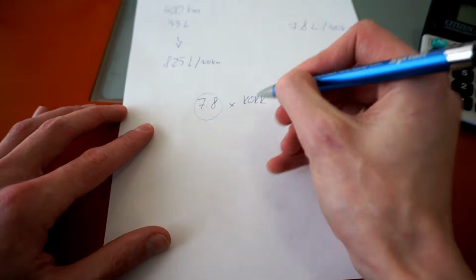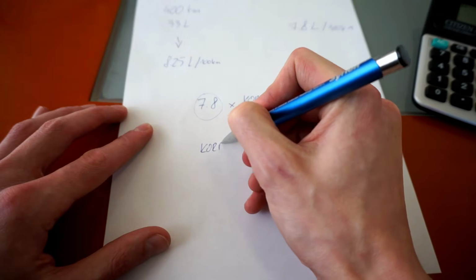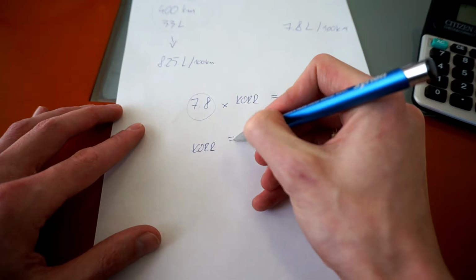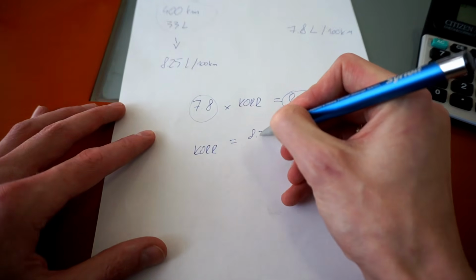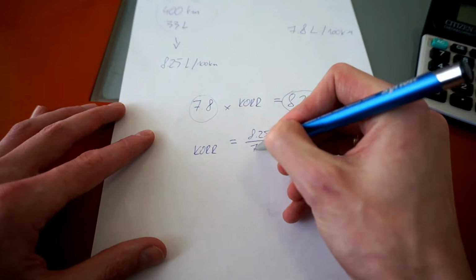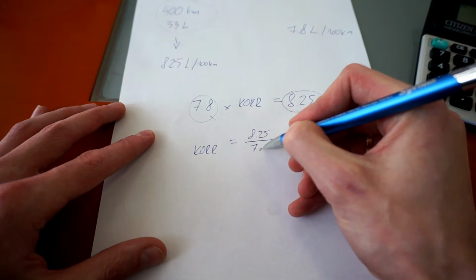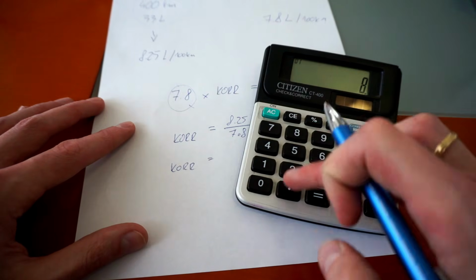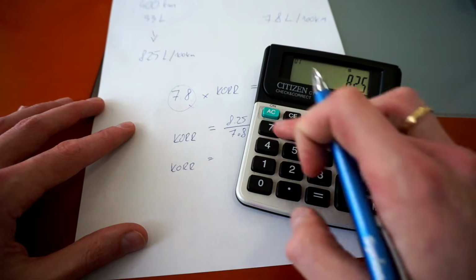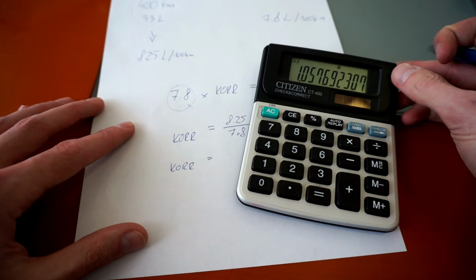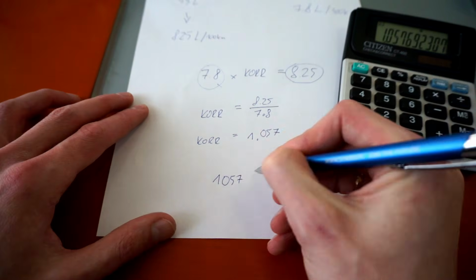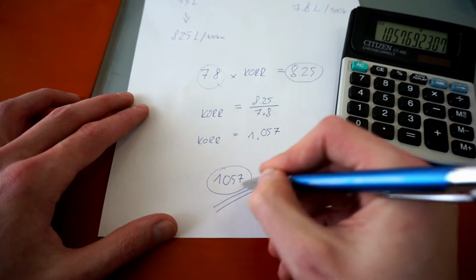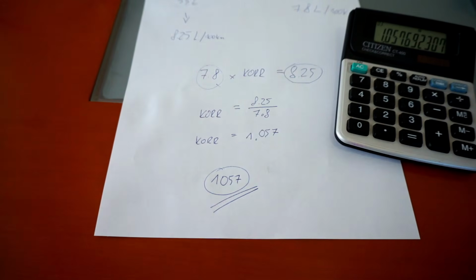So to calculate the correction value that you need to input in the hidden menu, you need to do it like this. Take your actual fuel consumption divided by the estimated fuel consumption, and you should get the value. So the new correction value is 1057, and this is what you should input in the hidden menu.